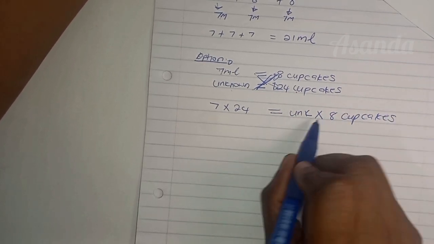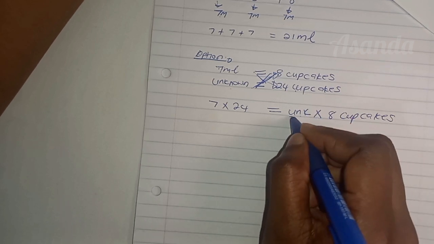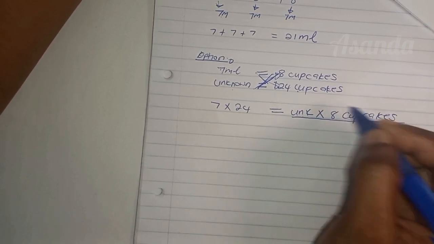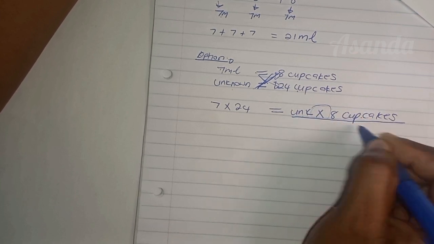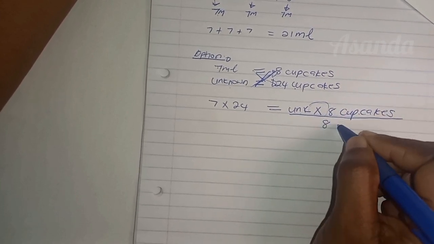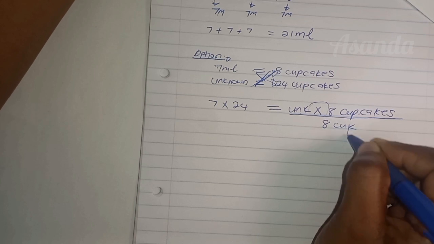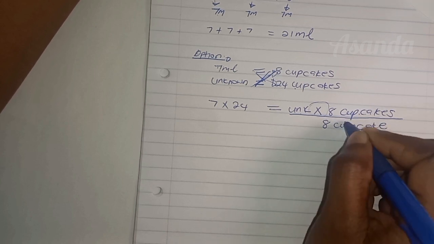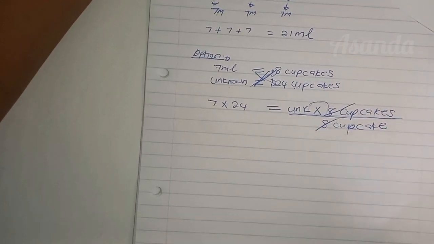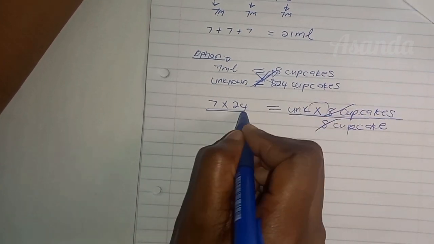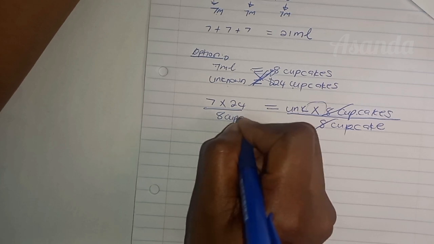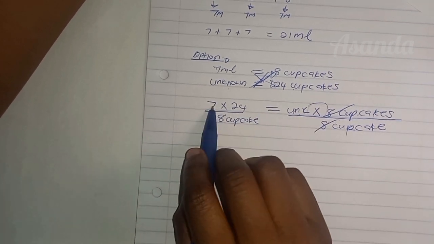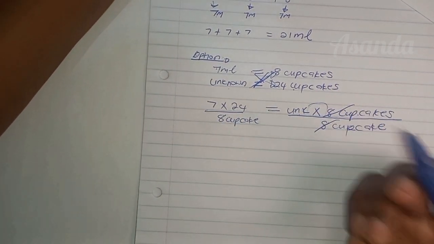All right, now we have unknown here. We just say opposite of multiply. So we're looking at this unknown multiplied by 8. Opposite of multiply, divide. So we're dividing by 8 cupcakes because we want unknown to sit on its own, and that cancels that, and boom. So what did we do this side? We divided. Divided by what? By 8 cupcakes. So now we have 7 times 24 divided by 8.